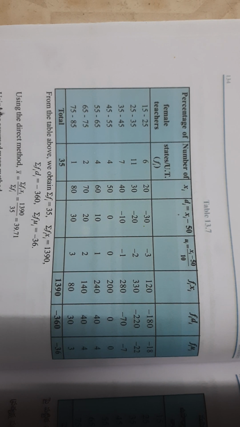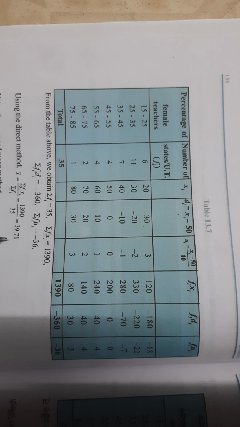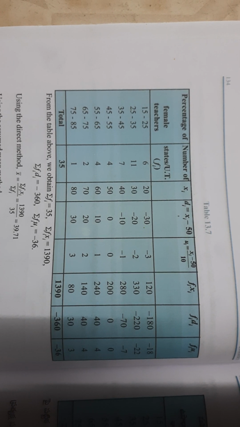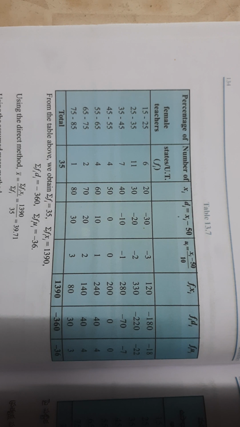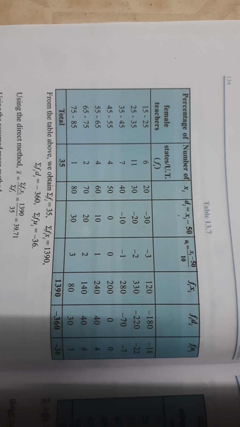Now the direct method or shortcut method: x bar is equal to sigma Fi xi by sigma Fi. 1390 by 35. You will get 39.71. That is one model. No need to confuse. I shall explain all the models in one sum itself, that's why I am going to explain one after one in one sum.